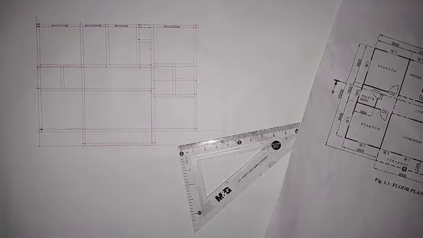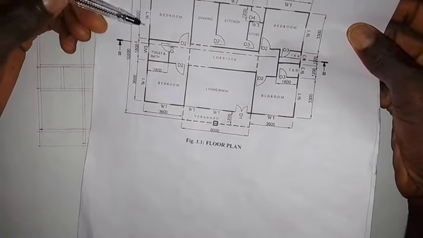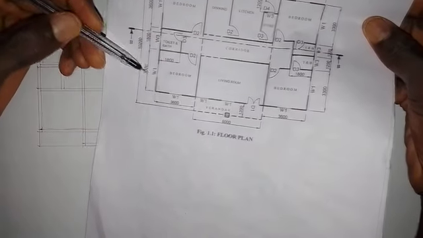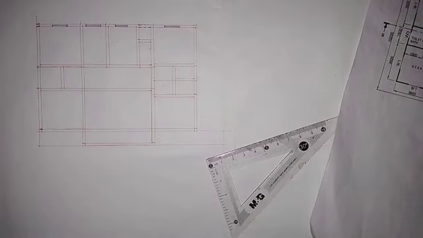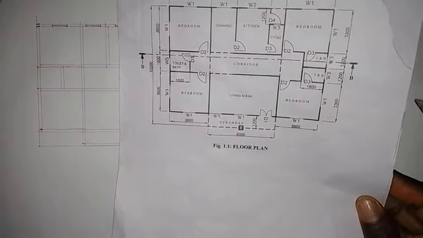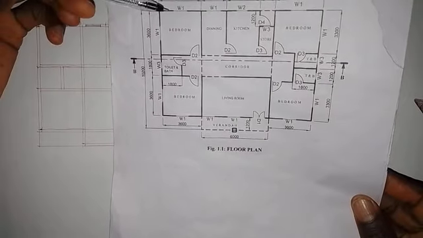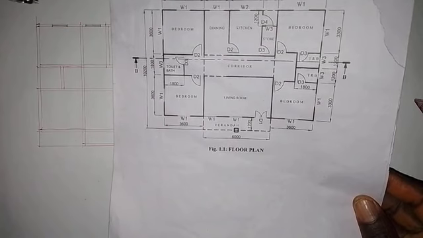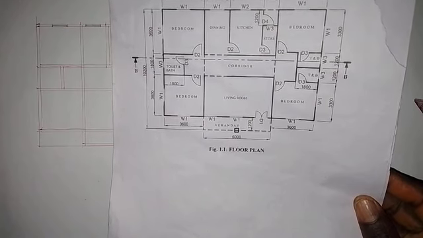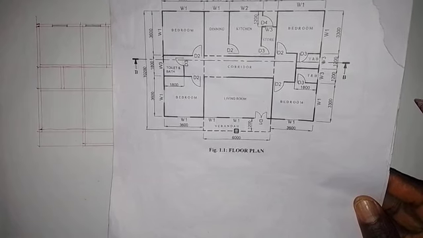So another one, we have W1 here at this point. We have W3, we have W1. So I'm going to pause the video and fix some. The same thing applies. So I'm going to pause the video and fix the rest, and when I'm done, I will come back and you see what I've done. Then we move to the next stage.